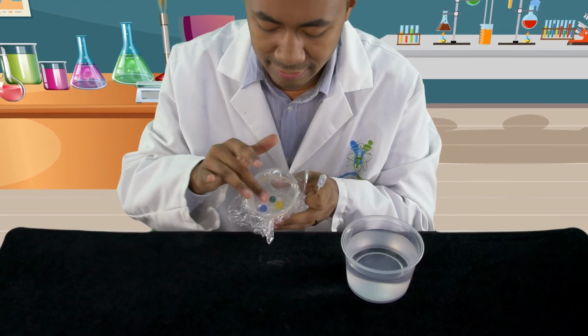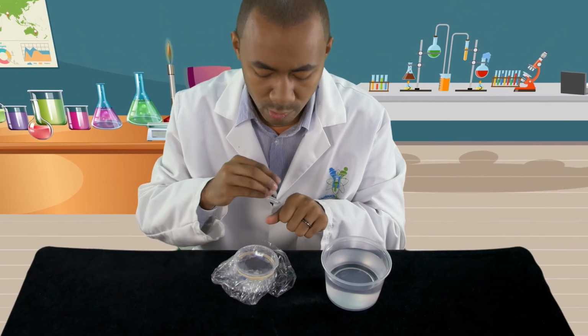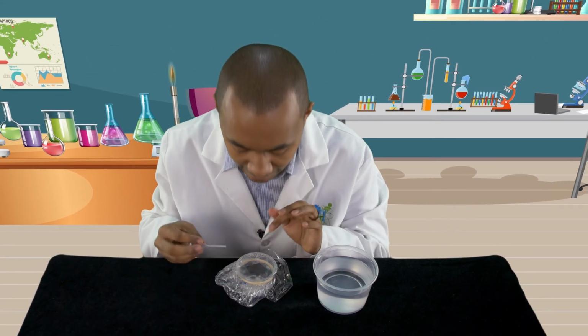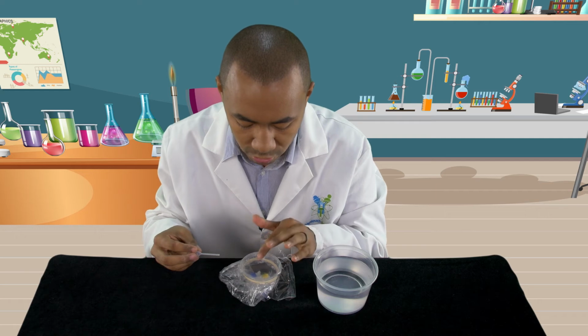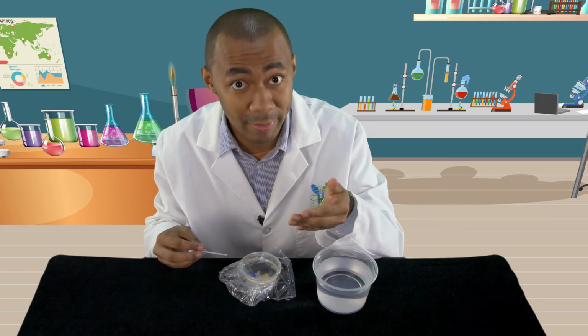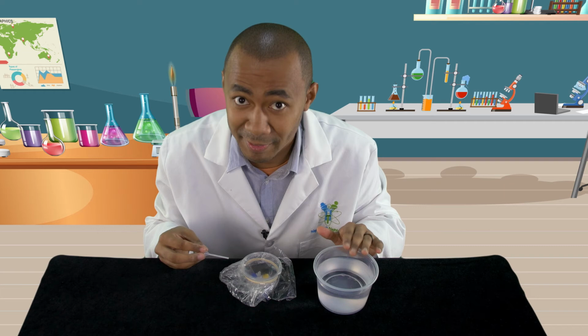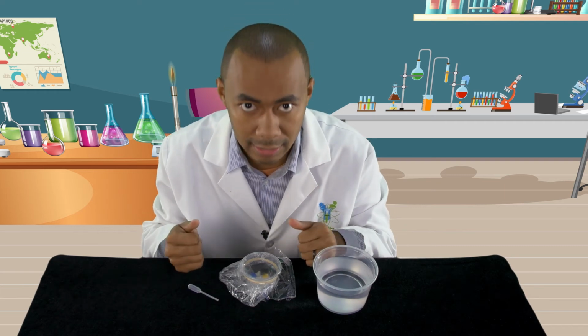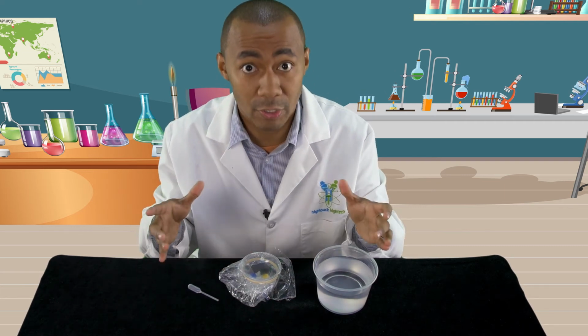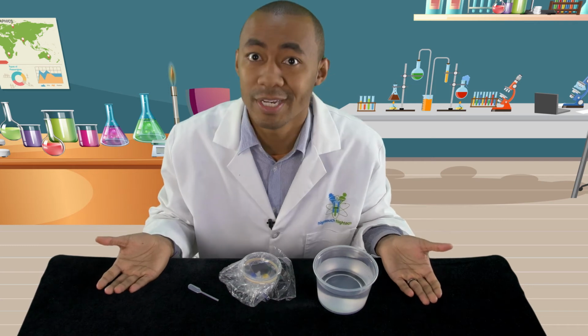And then what we want to do next is, after it kind of indents inward like that, then we want to start putting a little bit of water and look through, and you'll be able to see that those little small objects will look a lot bigger, because what's going to happen is that the water is going to bend the light so that it makes it look a lot bigger. Remember that bending is called refraction.